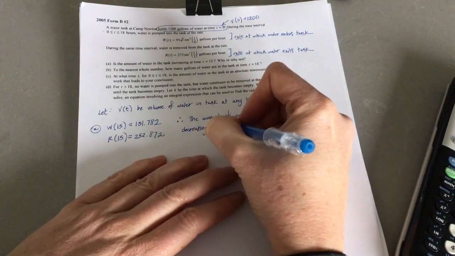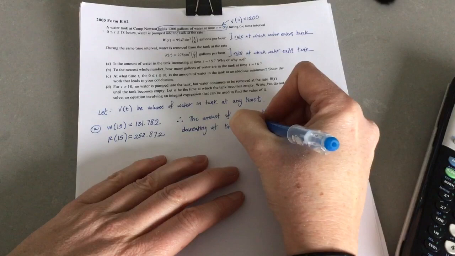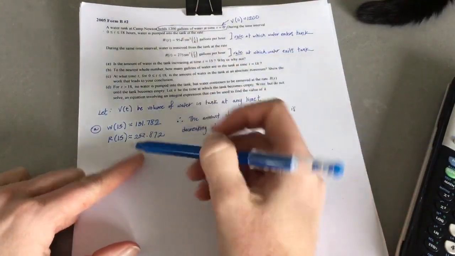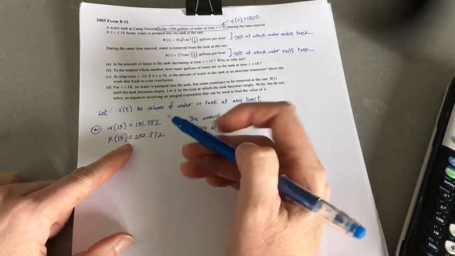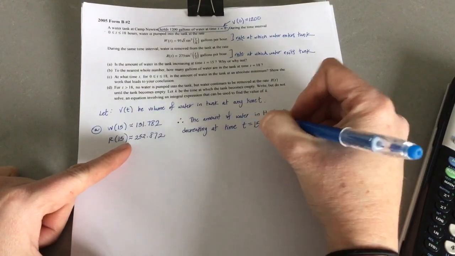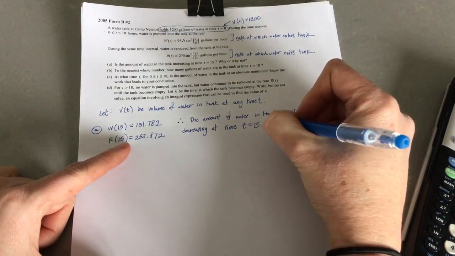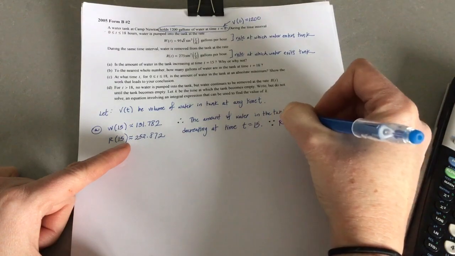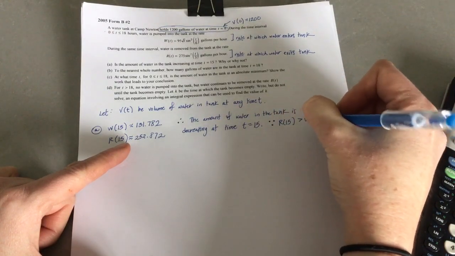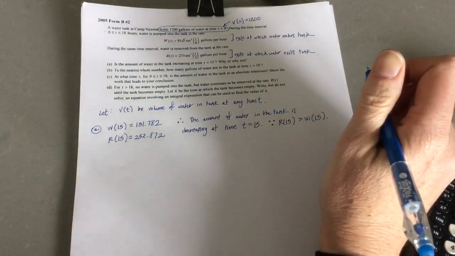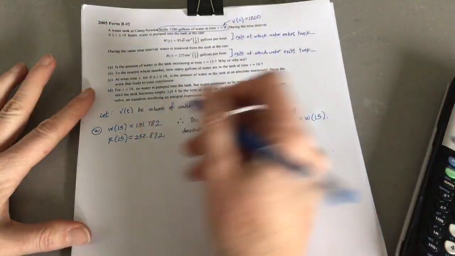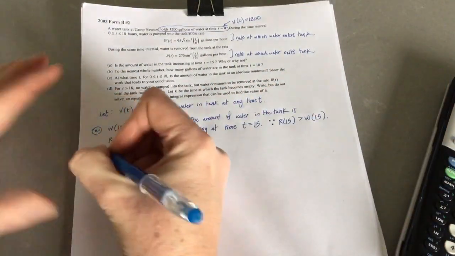At time t equals 15. And as for why or why not, this over here to the left could explain. If you feel like you need to explain a little bit more, you could just say because R of 15 is greater than W of 15. And there you go. That's it for part A.